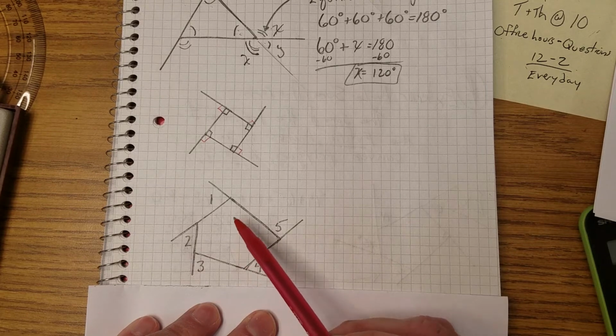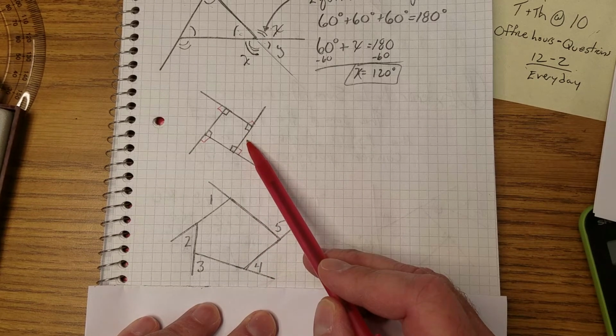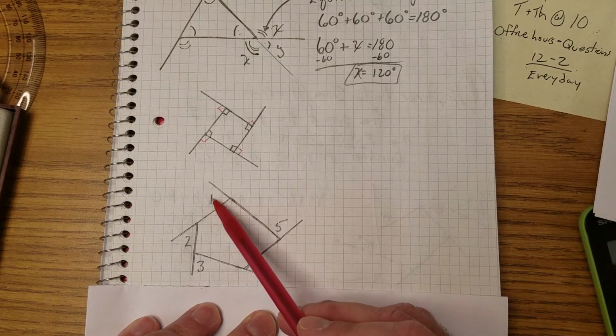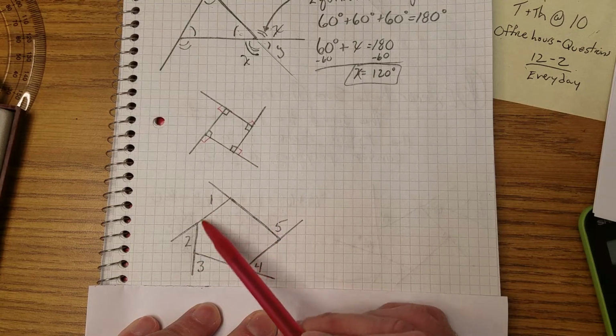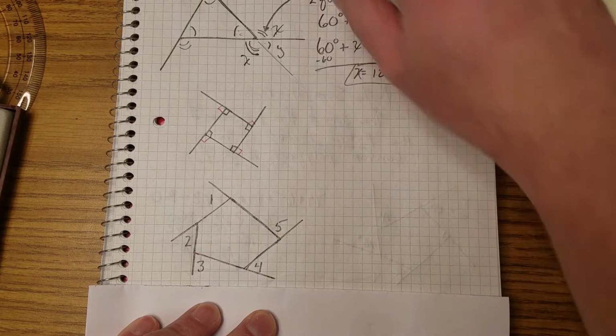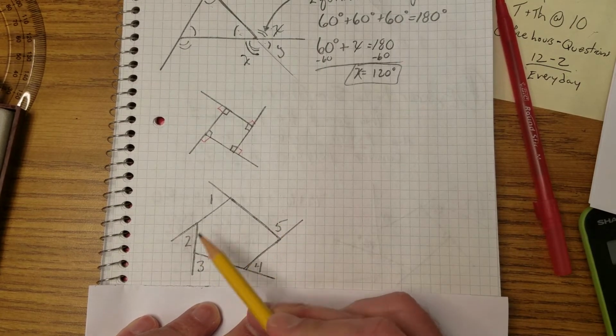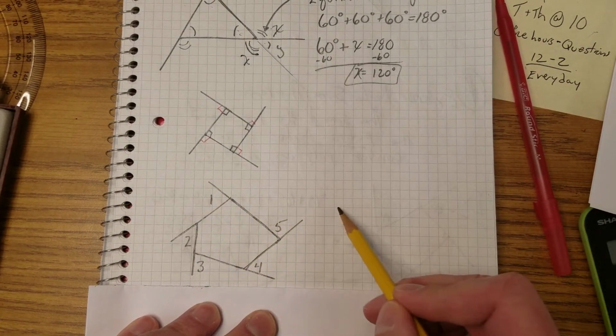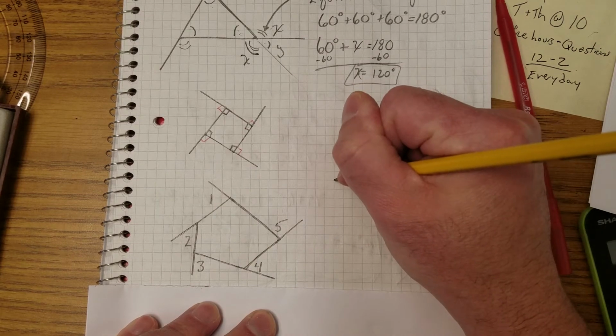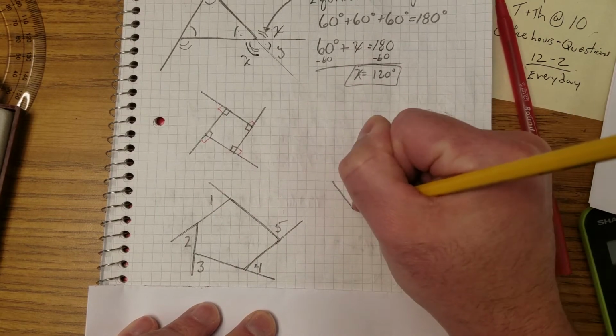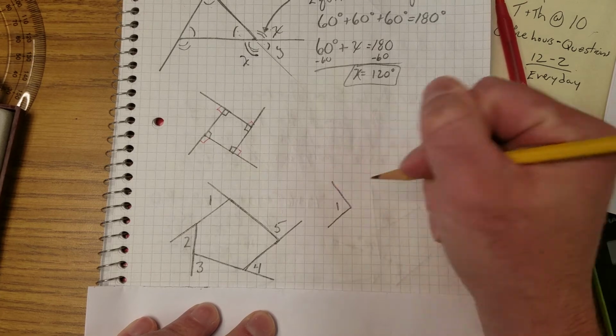What I'm noticing, and what I noticed here, is that there's a relationship between these. If I take these angles and I pull them out of that polygon, I'm going to redraw this one over here. I'm just going to kind of estimate what it looks like. Kind of looks like that, doesn't it?